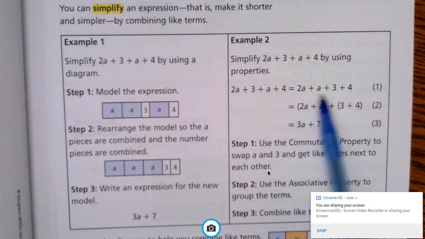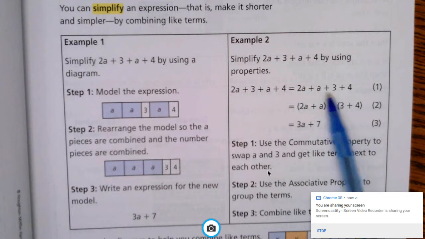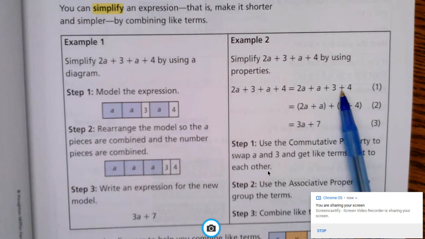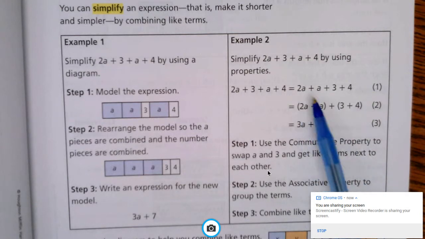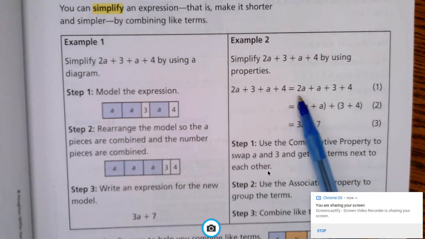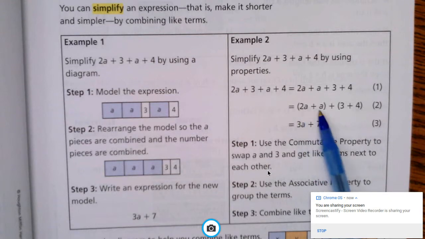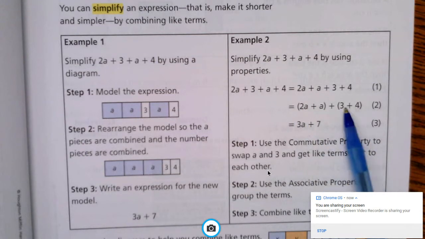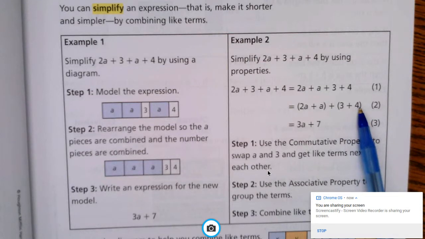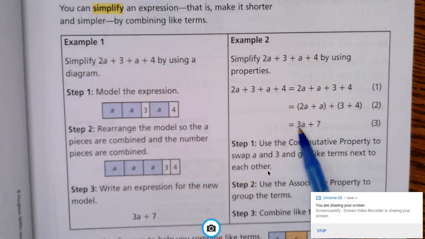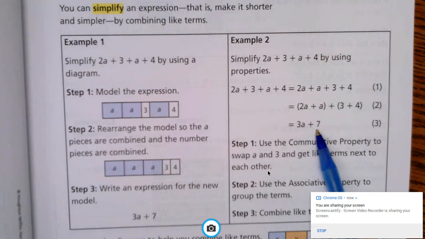We know that the properties tell us that it doesn't matter which order we add these in, we'll get the same result, but it's all addition, remember. So we're going to turn this into 2a plus a. We can put parentheses around that so that those are kept together, and add that to 3 plus 4. And that ends up being 3a plus 7.